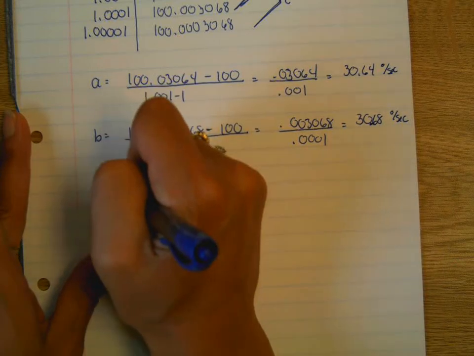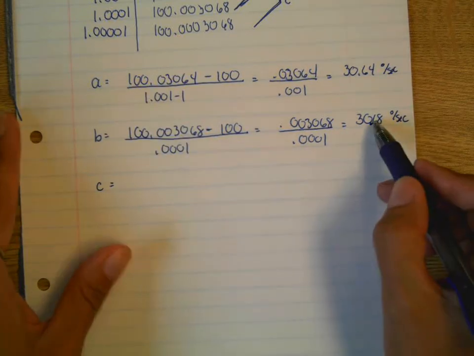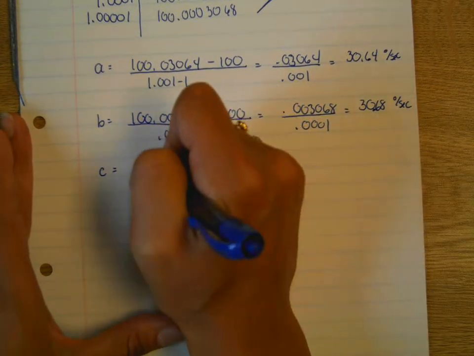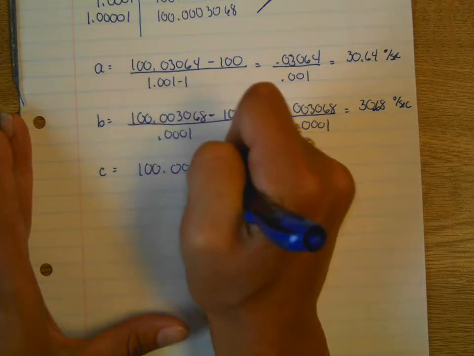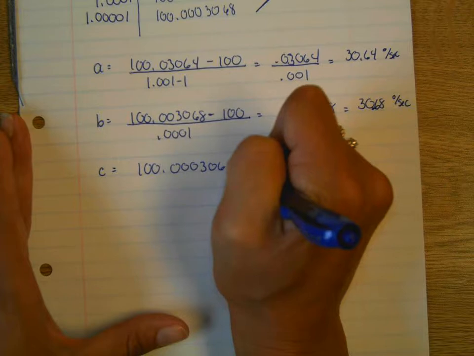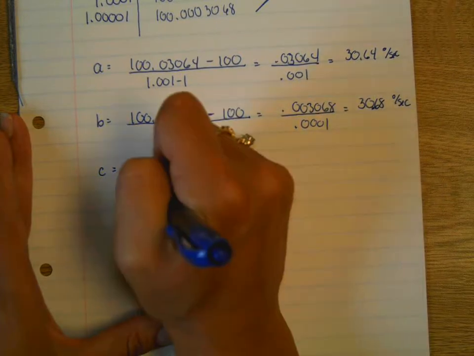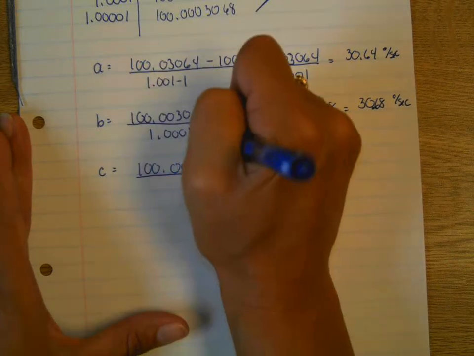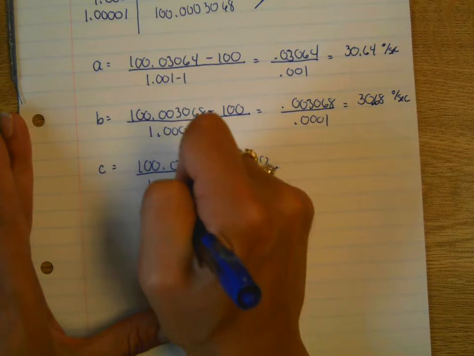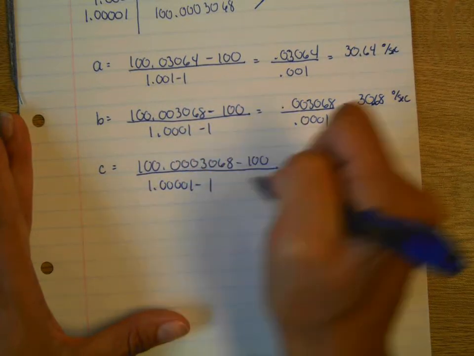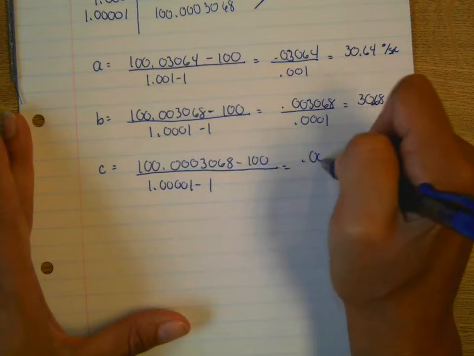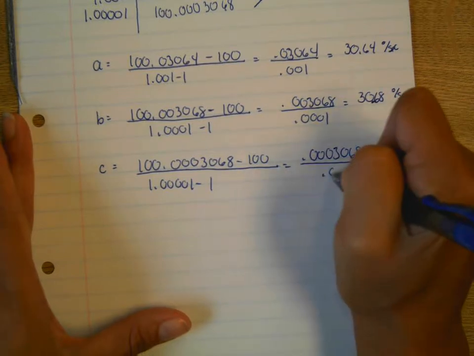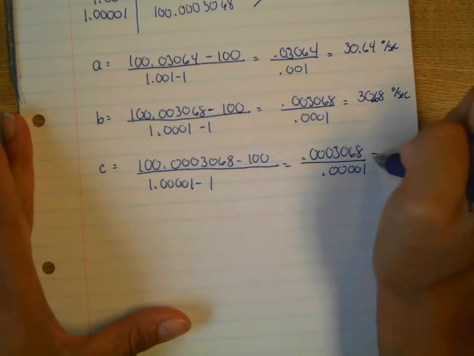And if you look at C, I think you're going to see we get the same thing. 100.0003068 minus 100 over 1.00001 minus 1, 0.0003068 over 0.00001.